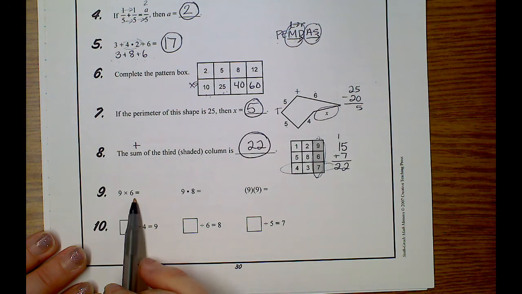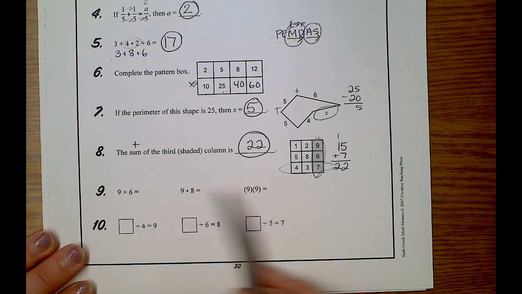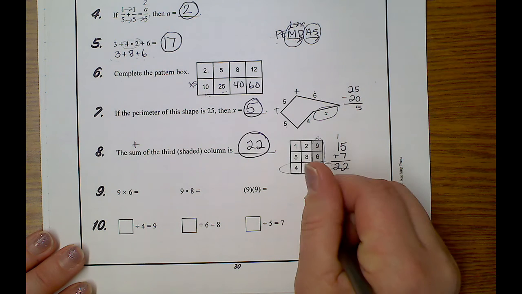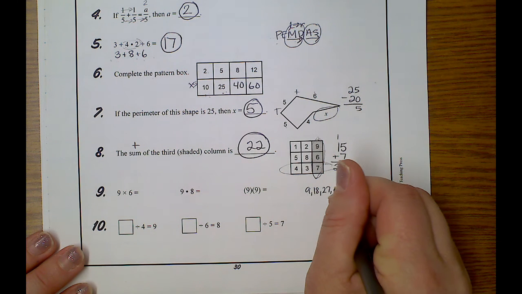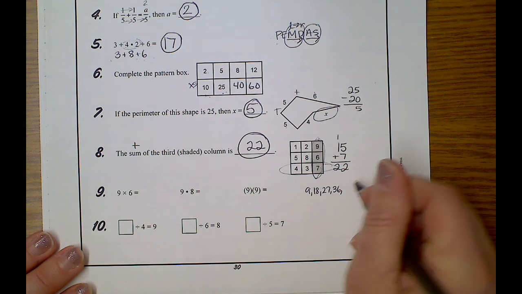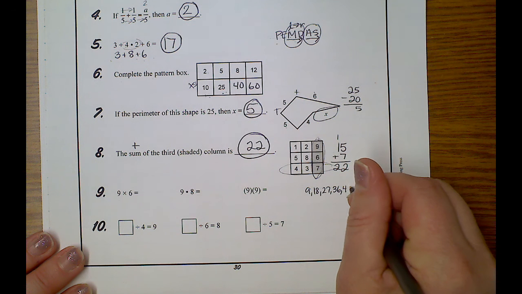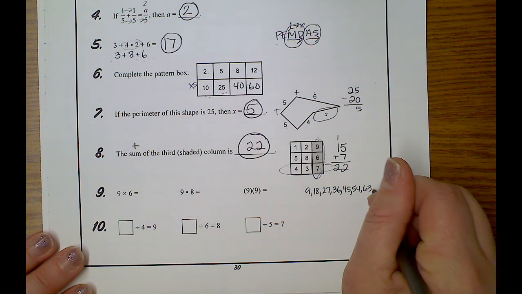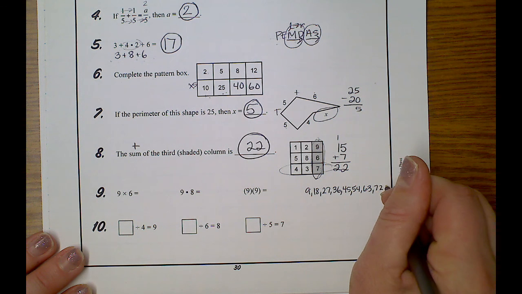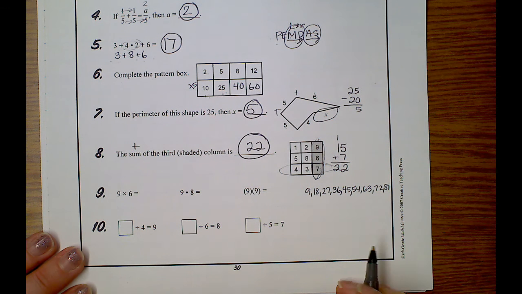Next, 9 times 6. So here we have a bunch of 9s, so I'm just going to skip count by 9s. 9, 18, 27, 36, 45, 54, 63, 72, 81. Okay?